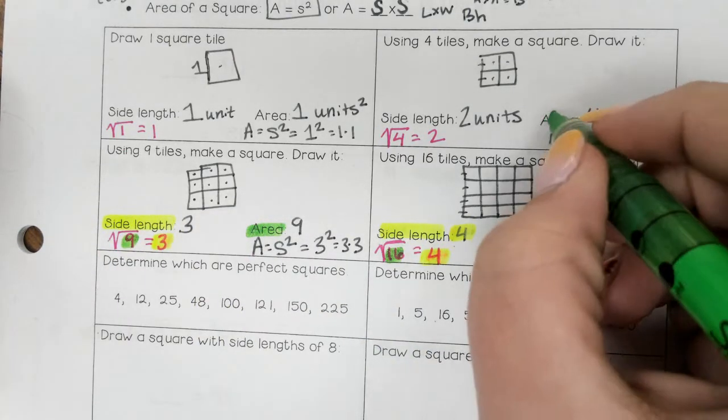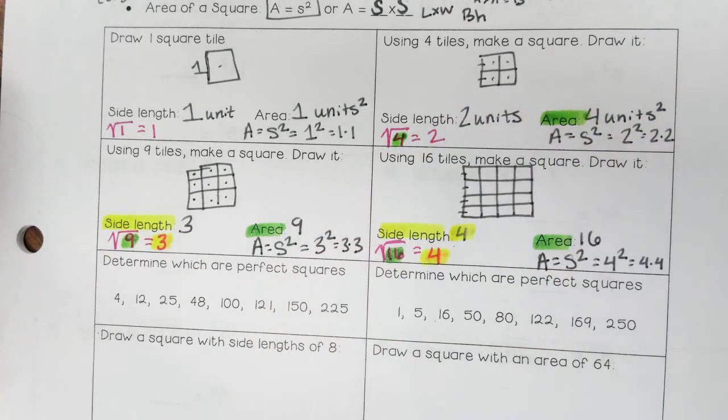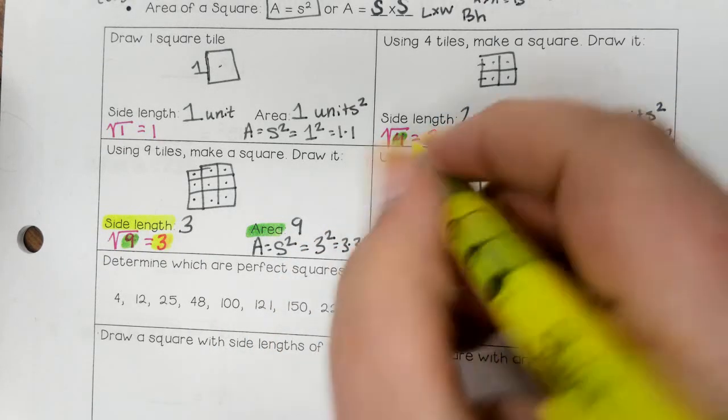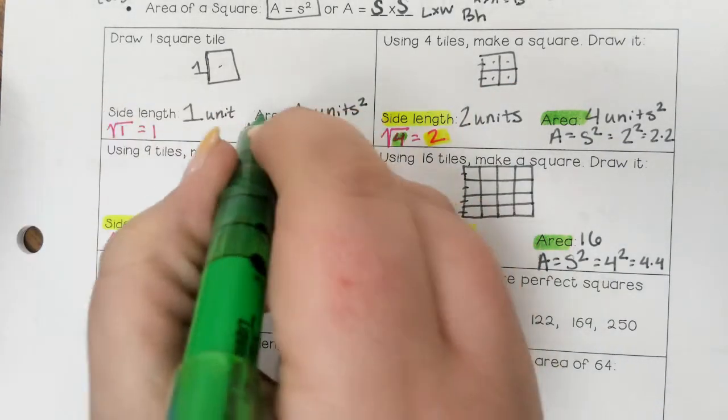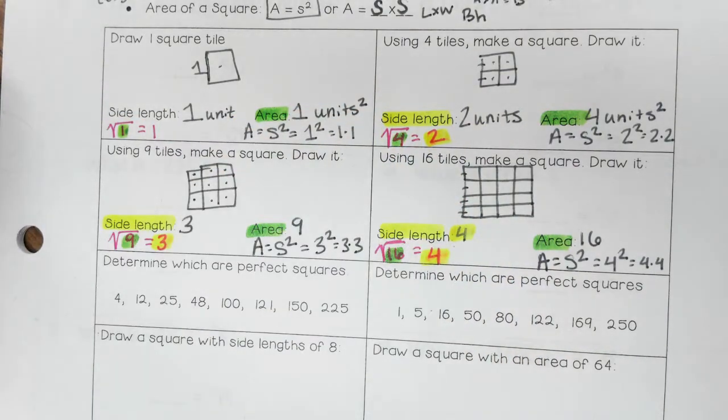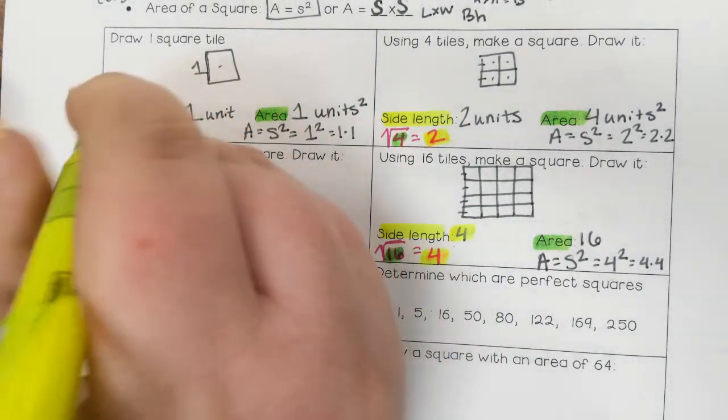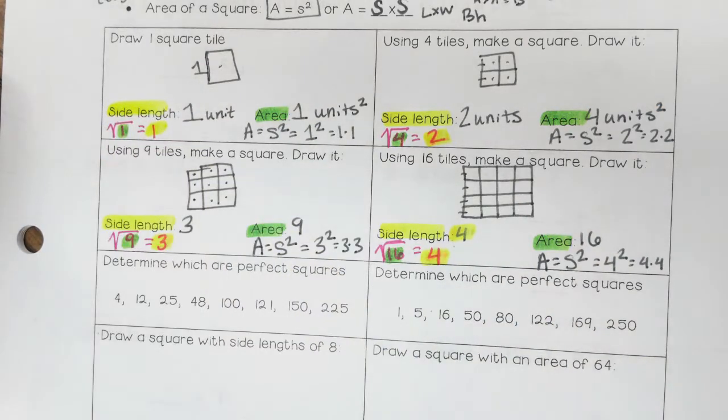Again, the square root of the area would be the square root of 4. The square root of 4 is 2, but the side length was also 2. We are taking the square root of the area, and the answer there is whatever the side length is.